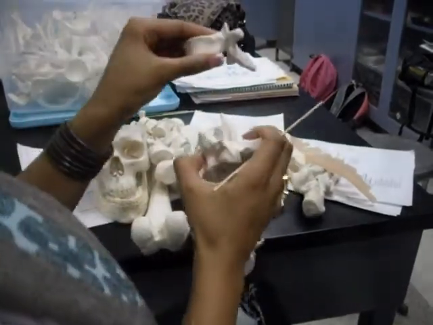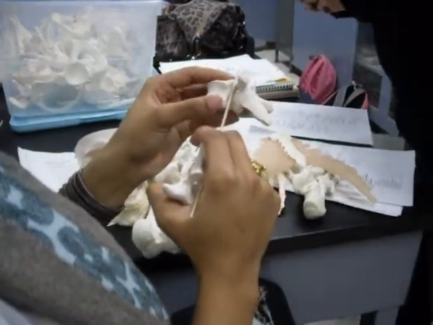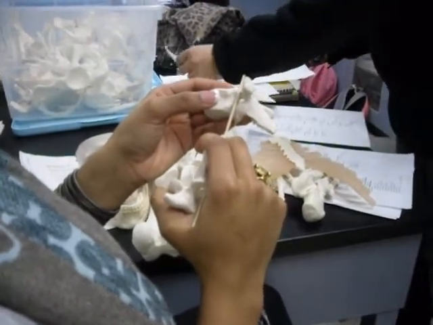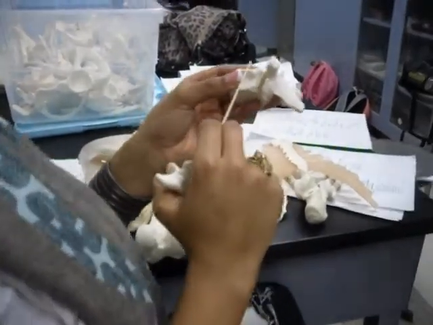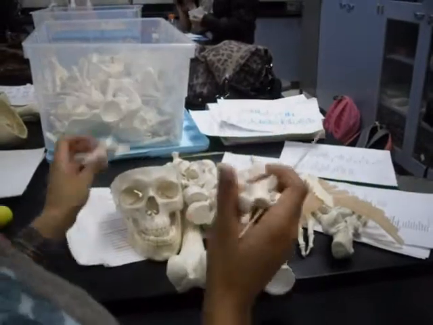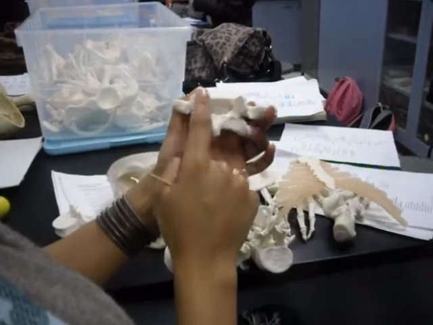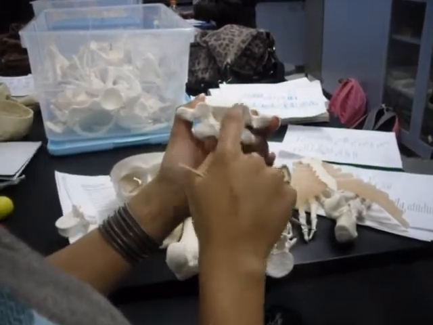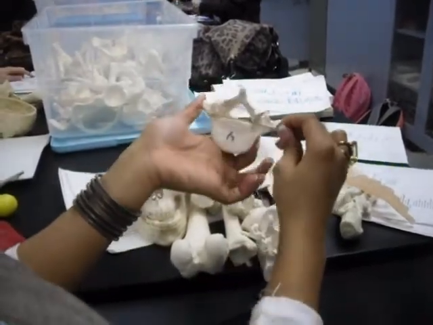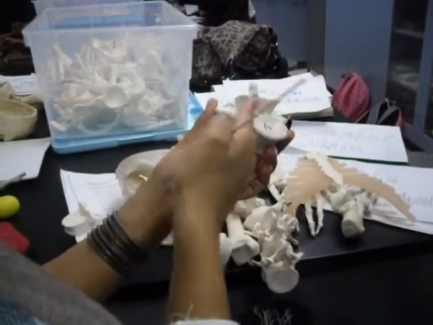Oh, there's something on this. What is it? The costal facet on the thoracic. The costal facet, and it's only on the thoracic vertebrae. And this is the lamina, the spinous process. These are the superior articulating process, the superior articulating fossas, the transverse foramen. These are the pedicles, inferior articulating process and facet.